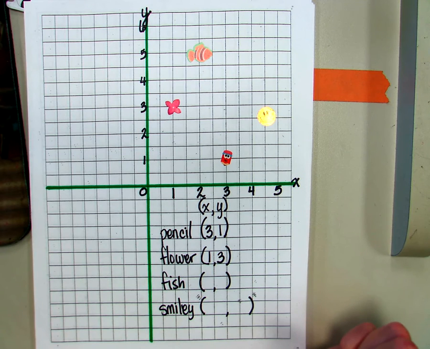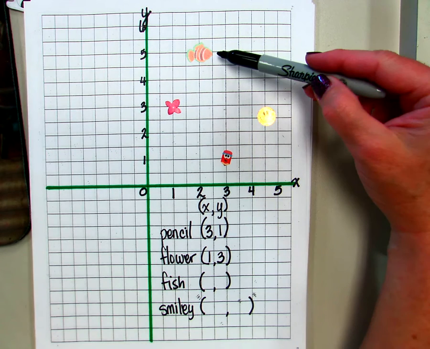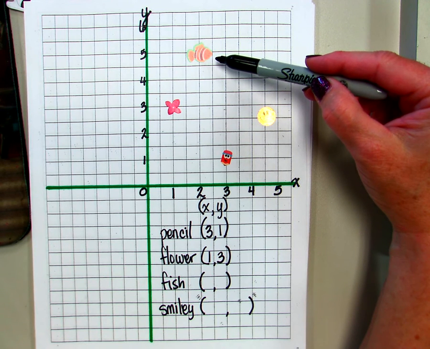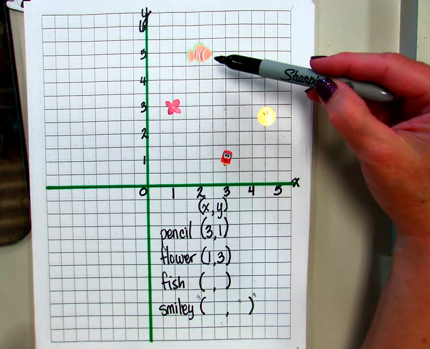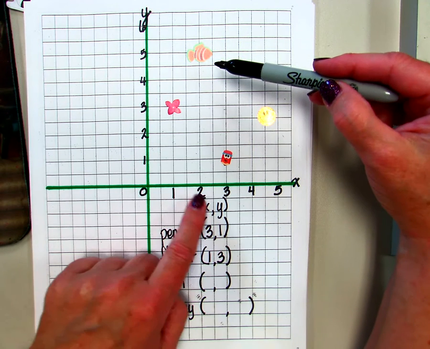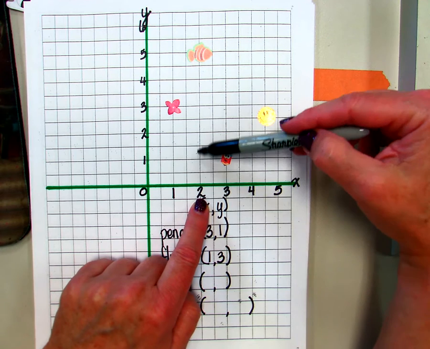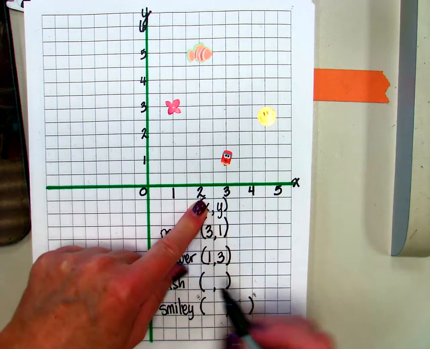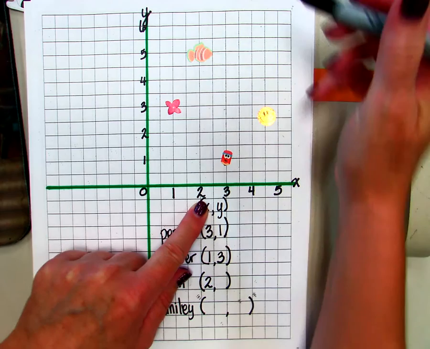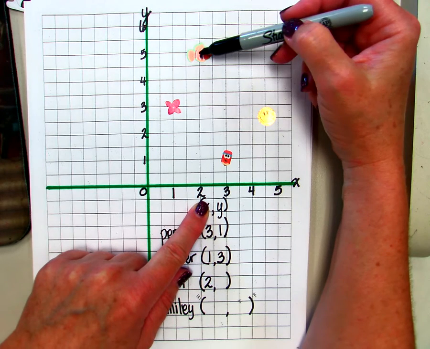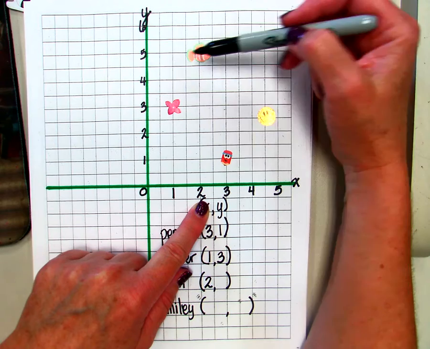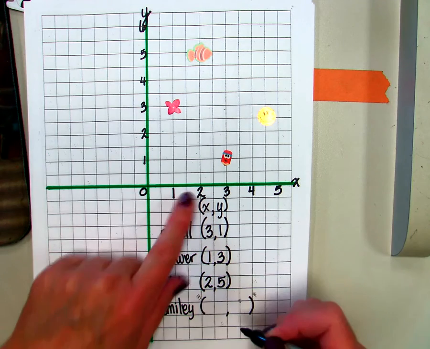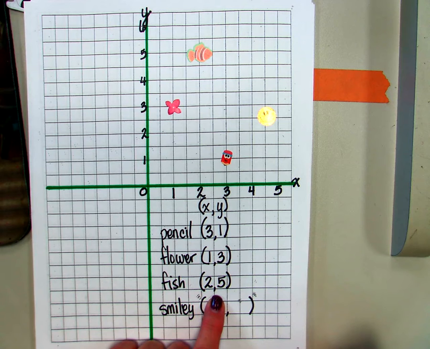Alrighty? Hey, let me pause the video for a second and see if you can find the fish. The fish. Awesome. Alright, did you find it? Did you start at the origin? Come over to 2 and say, hey, that number 2 line goes all the way up. So that's right, 2. And then we come over to the y-axis and it's 5. So the ordered pair for the fish is 2, 5.